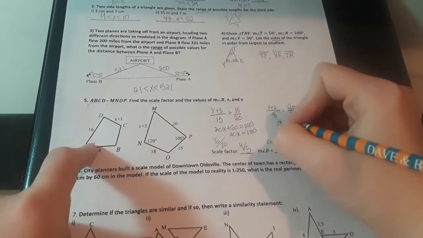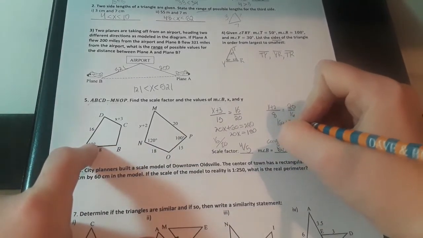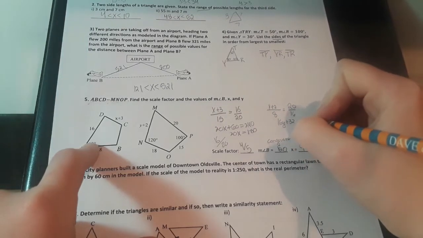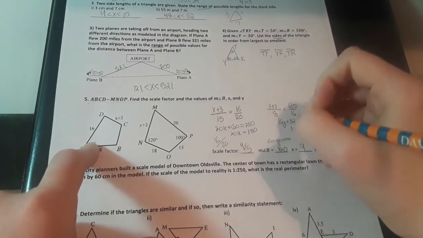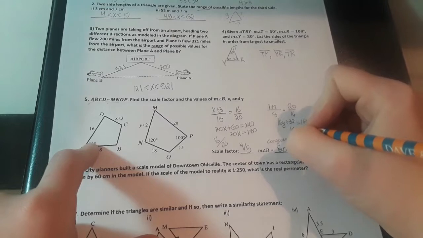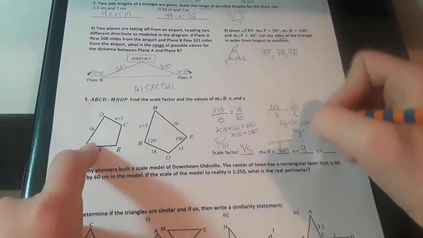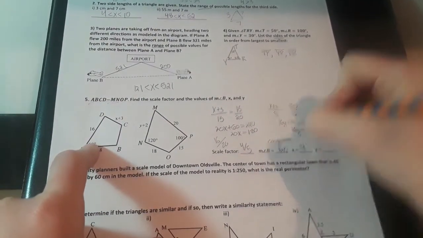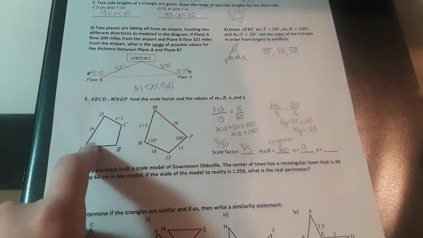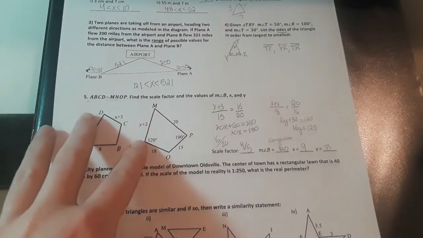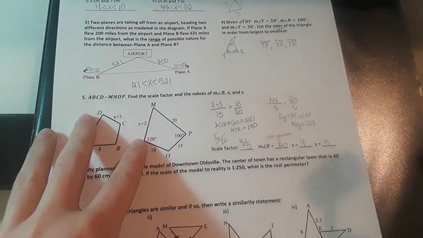Cross multiply, so 16y plus 32 equals 160. 160 minus 32 would be 128. And then that divided by 16 is 8. All right, so whenever you have similar figures, whether it's a four-sided figure or a triangle or whatever, you use proportions to solve when you're working with sides.